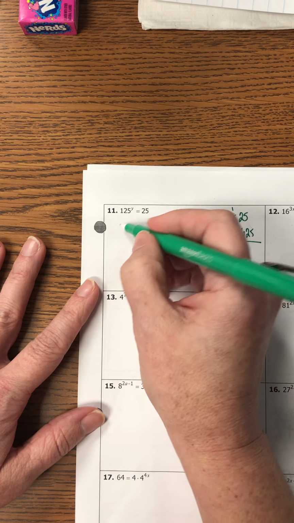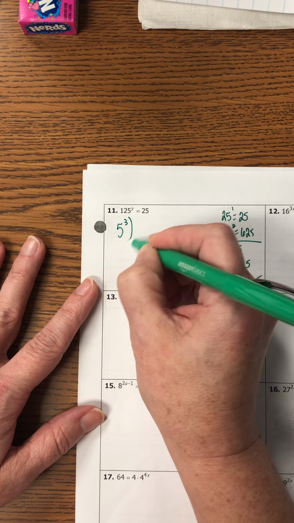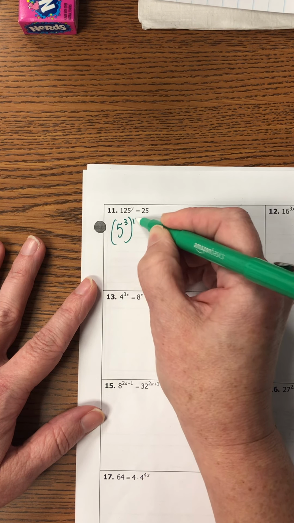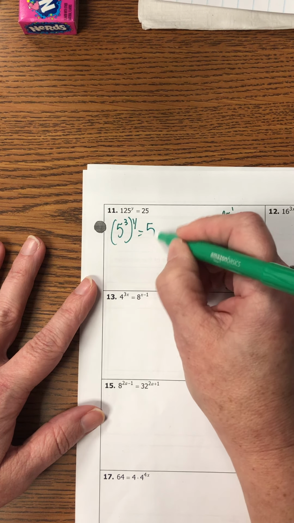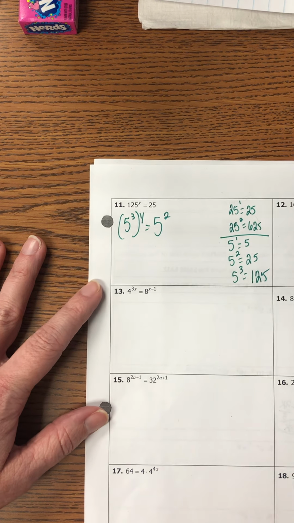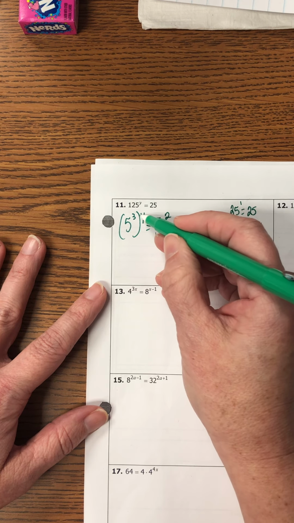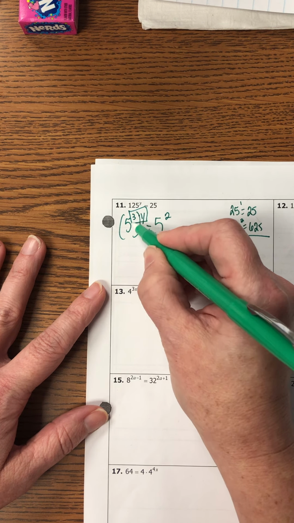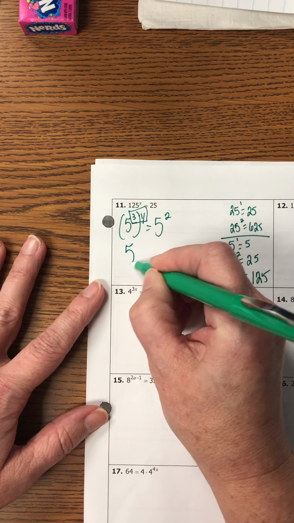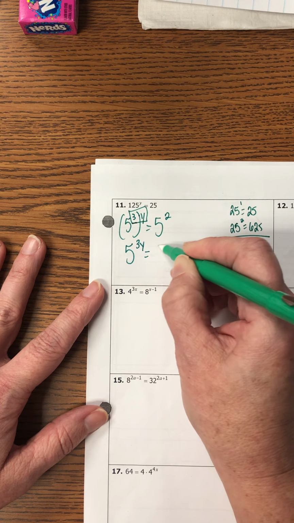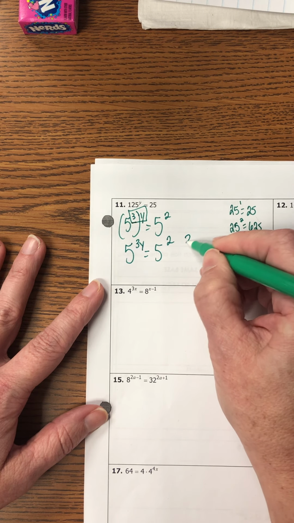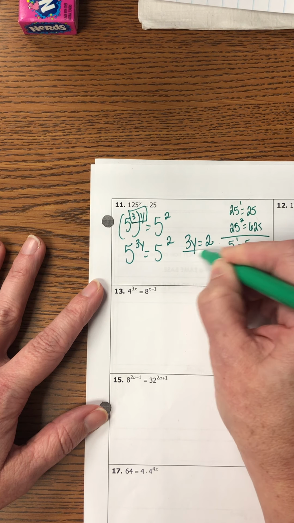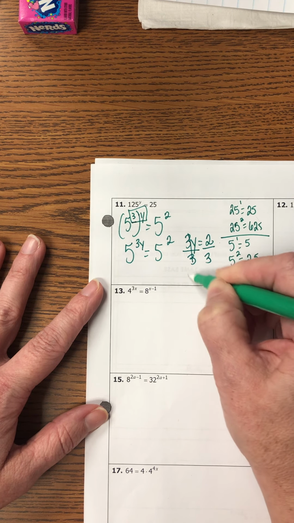So I'm going to replace 125 with 5 to the third power, but don't forget there's a y up there as well. Then I'm going to replace 25 with 5 to the second power. So 5 to the third times 3. When you have a power next to another power, you have to multiply those two exponents together. Now I have the same base, so I can drop the base and solve for y.